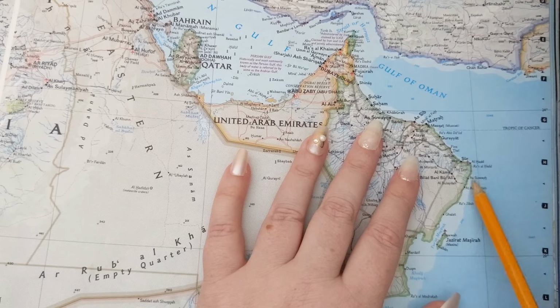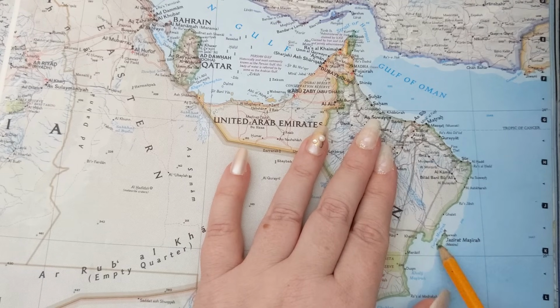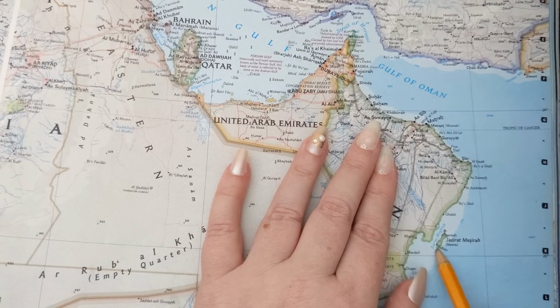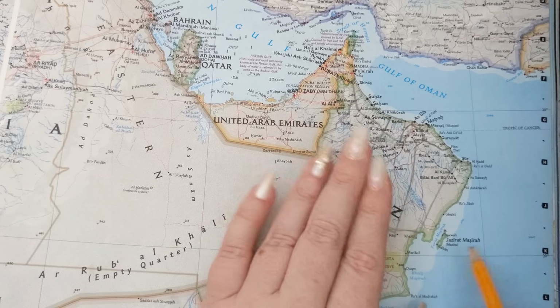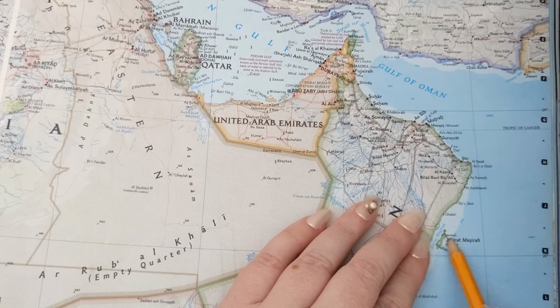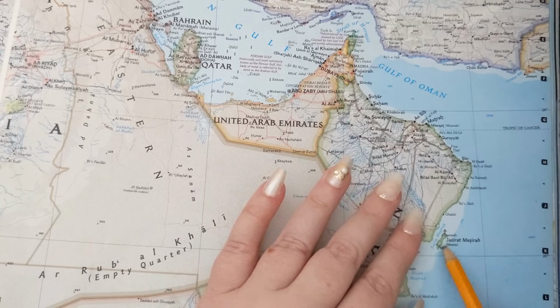And as we go further down, it obviously gets more and more sparse, but we have this island here. This is Masirah Island, and from what I can tell, there's settlements, but it's not like a populated island, so to say.